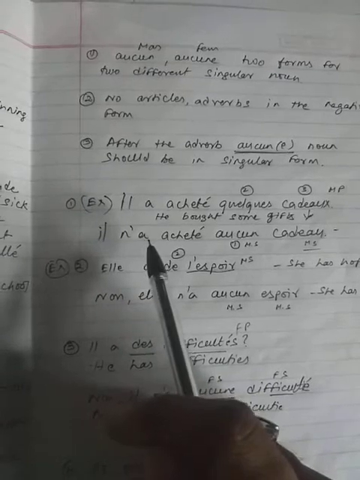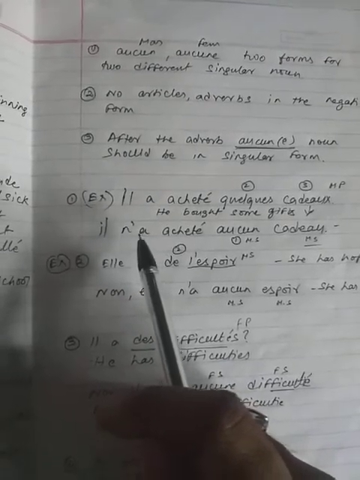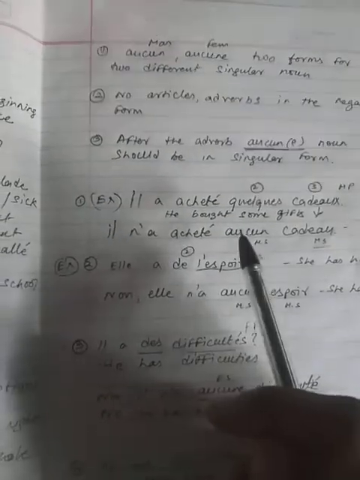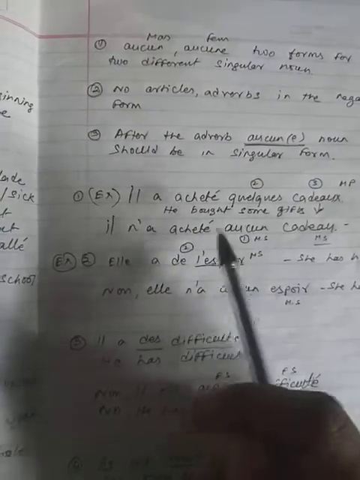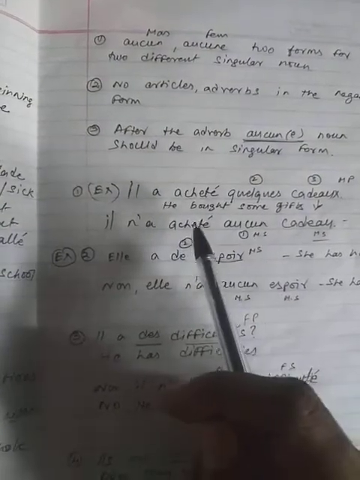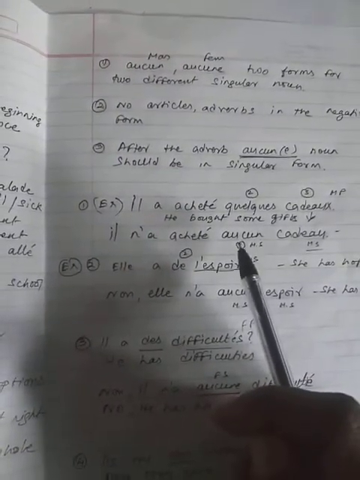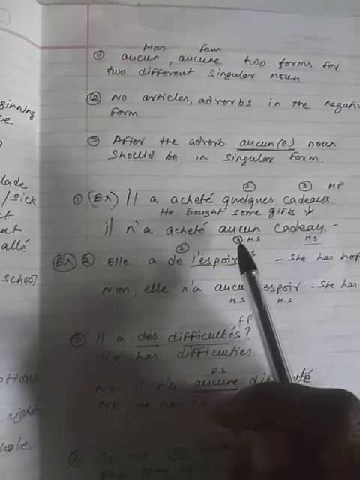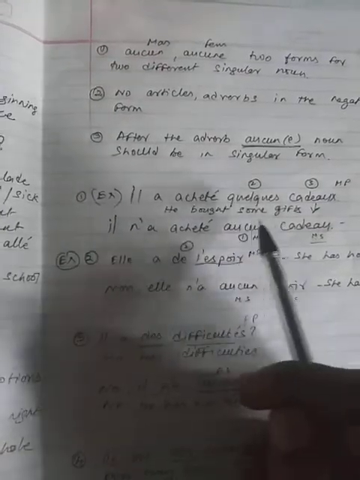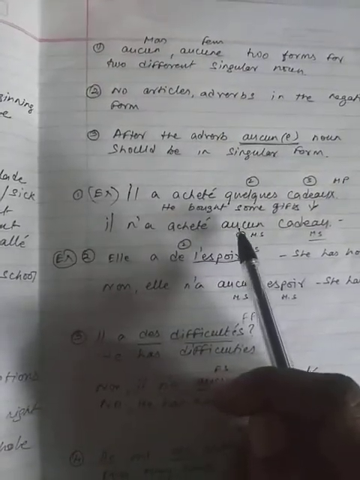Position of negative, as usual you have to place it before the auxiliary verb, and the negative adverb after the conjugated form. That means the participe passé after the conjugated form. This is in masculine form. This is an example, because the noun is masculine, this adverb is in masculine form.